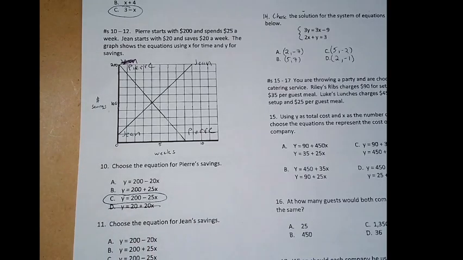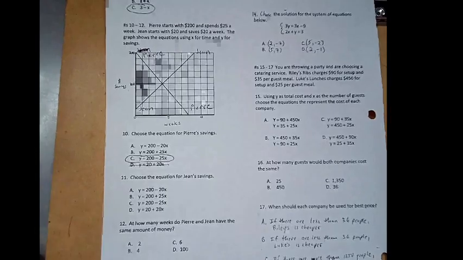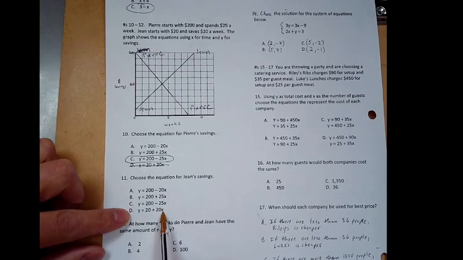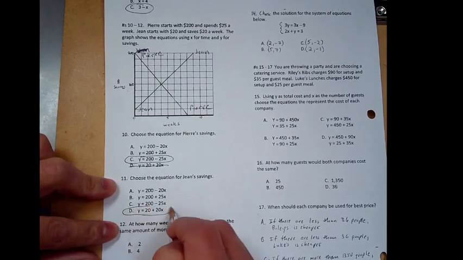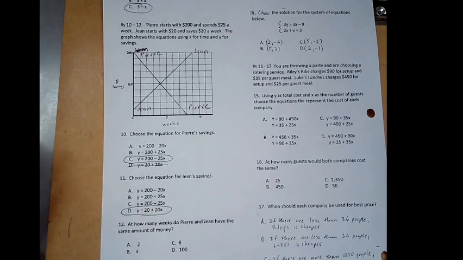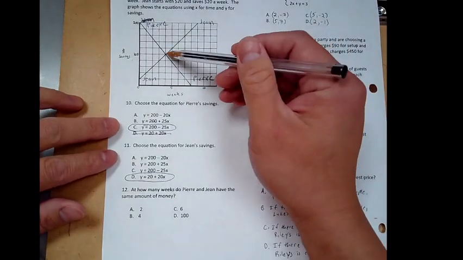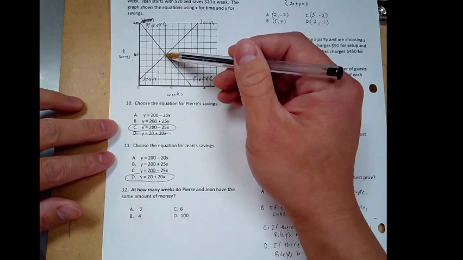Okay. Choose the equation for Jean's savings. And the next one. So Jean has $20. Okay. And then she saves $20 a week, so she's adding $20 every week. 20x. Okay, so that's option D. At how many weeks do Pierre and Jean have the same amount of money? So we can just kind of look at the graph here. Right there is where they have the same amount of money. That's at 4 weeks.